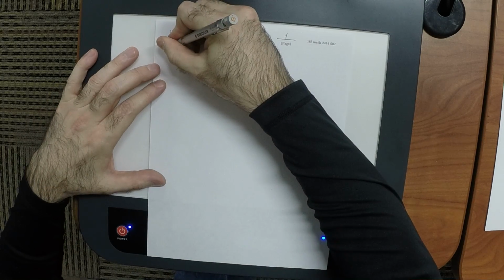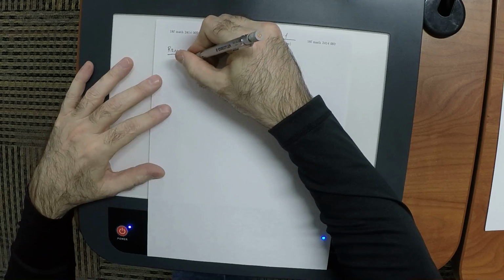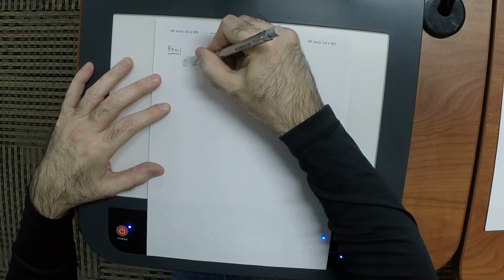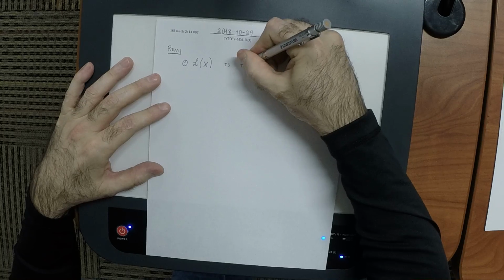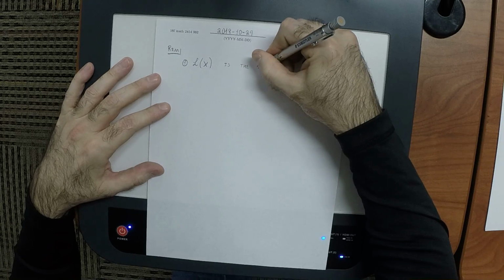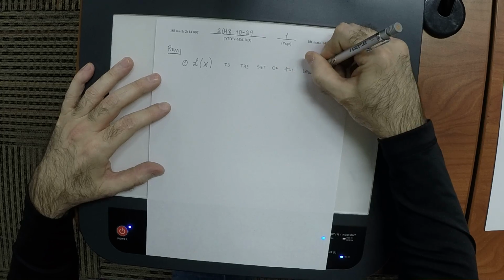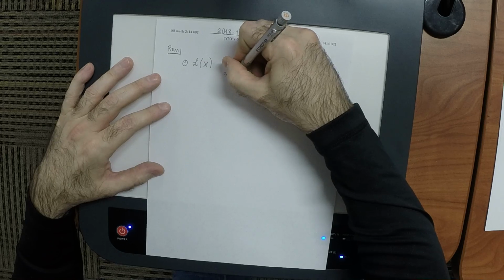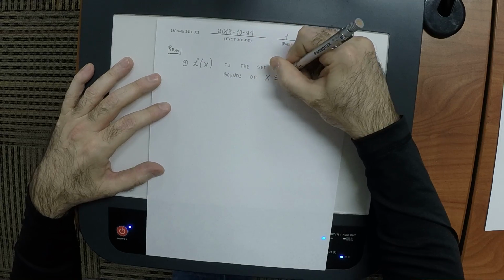So we had said the following last time. We had defined the set of all lower bounds of a set X. Okay, so this is the set of all lower bounds of set X, which is a subset of the reals.